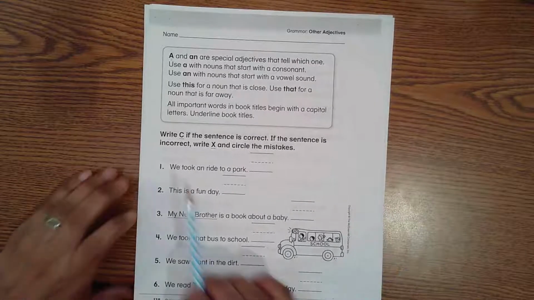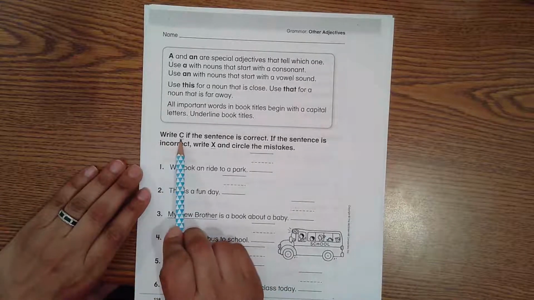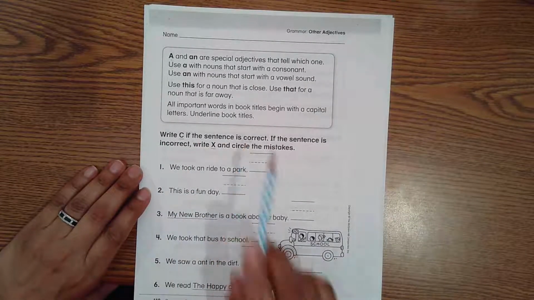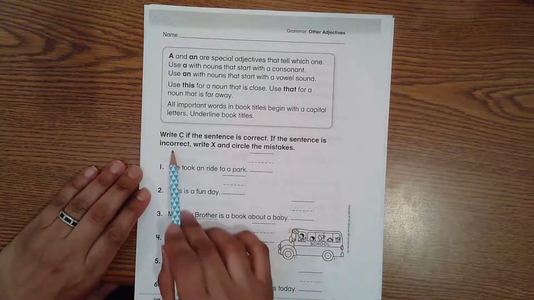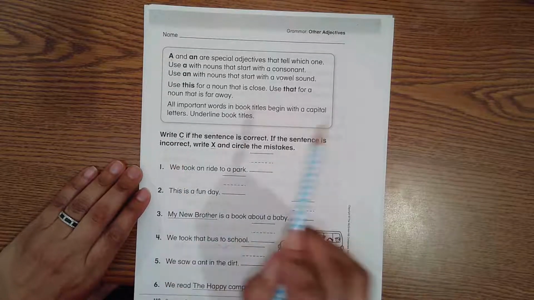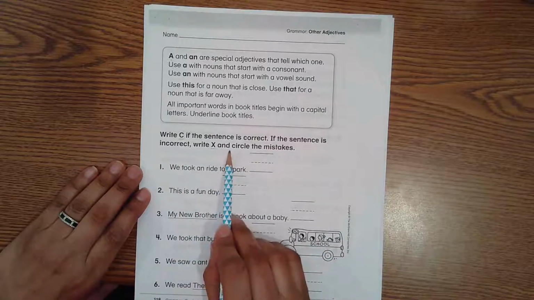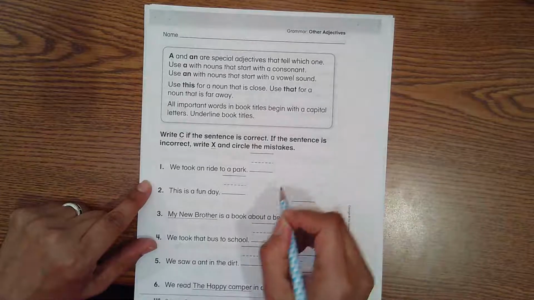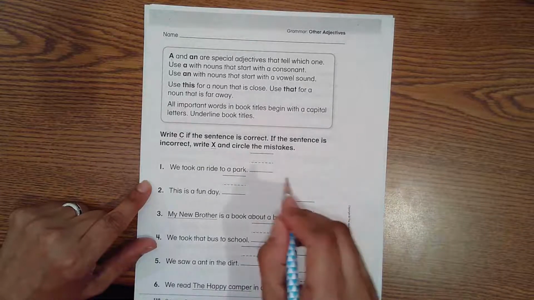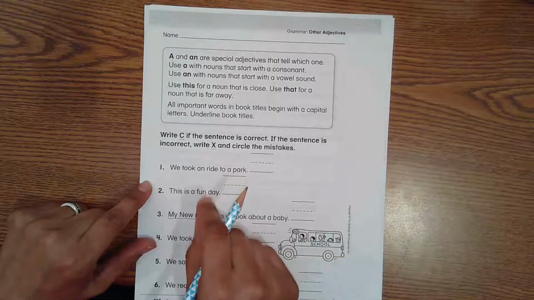All right, let's see the exercise. Write C if the sentence is correct. So if it's correct, I'm gonna write the letter C. If the sentence is incorrect, it's wrong, you're gonna put an X and circle the mistakes. So if it's correct, I'm gonna write C. If it's not correct, I'm gonna put X and I'm gonna circle the mistake.